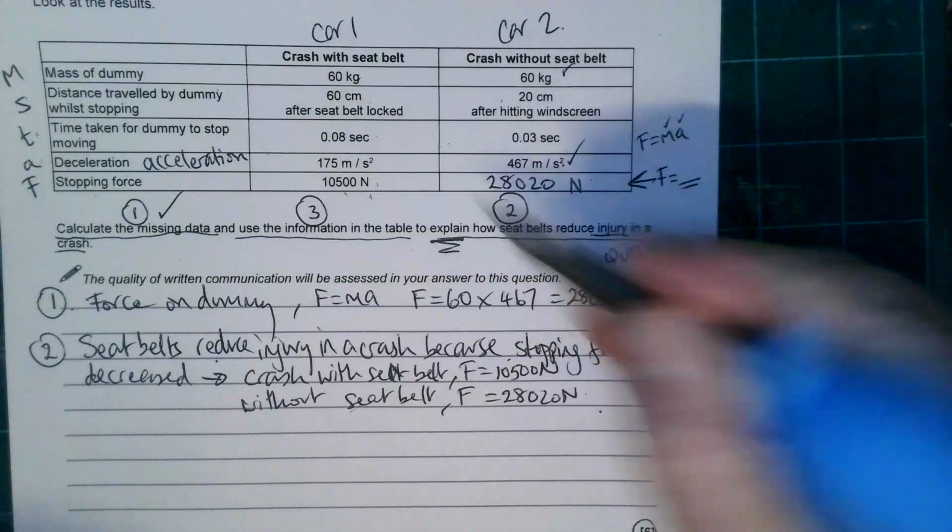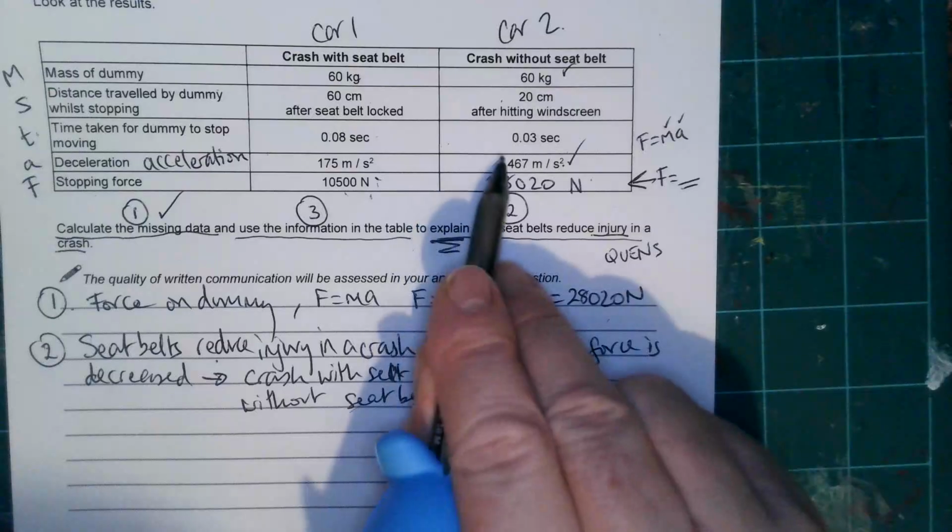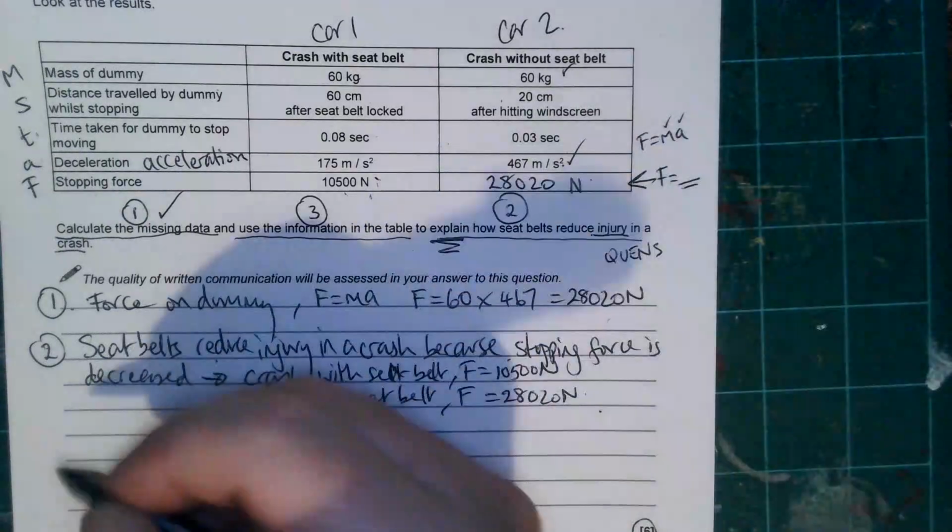Why is the force so much less if I'm wearing a seatbelt? Let's quote something else. The acceleration is a lot less, isn't it?